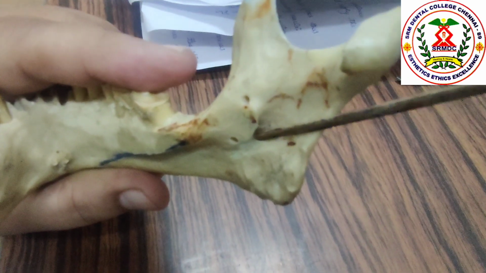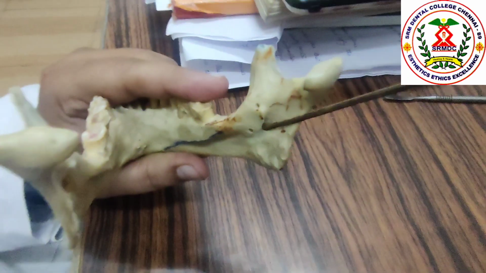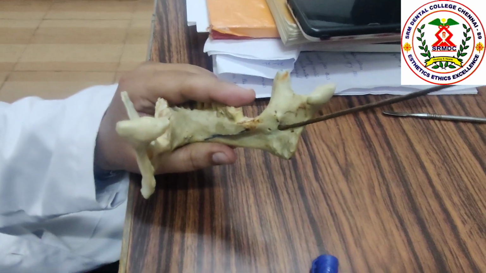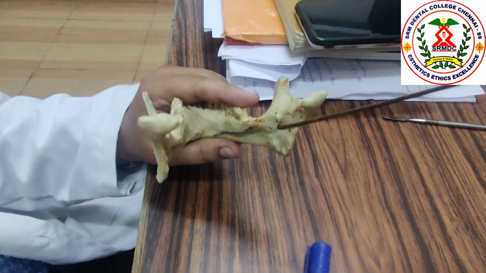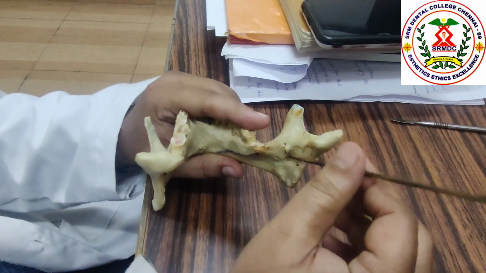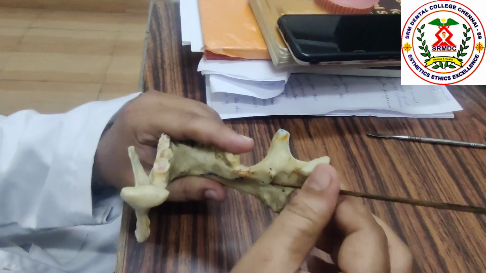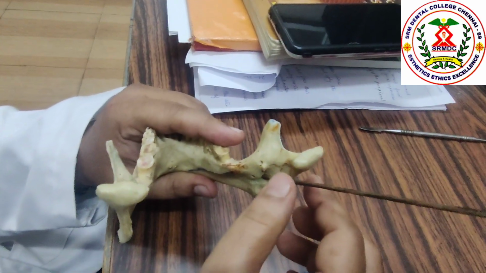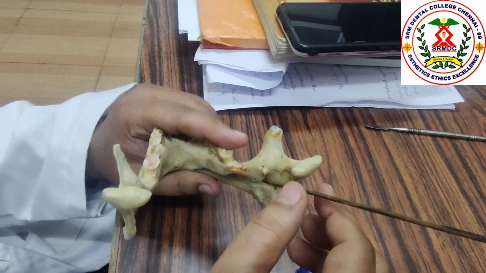For a dentist, it is necessary to know about the mandibular foramen, because the inferior alveolar nerve, the dentist's nerve, passes through this. The inferior alveolar nerve is the branch of the posterior division of the mandibular nerve.